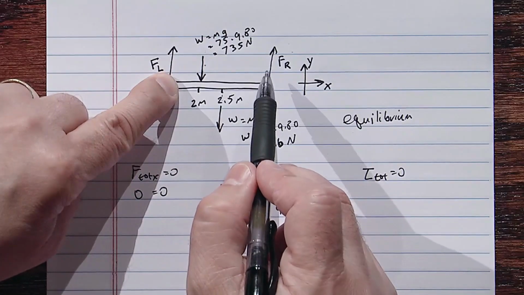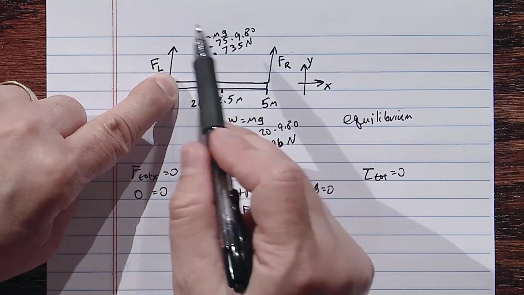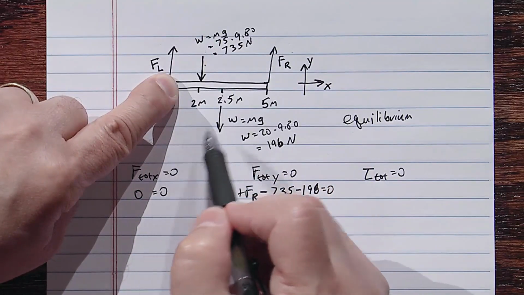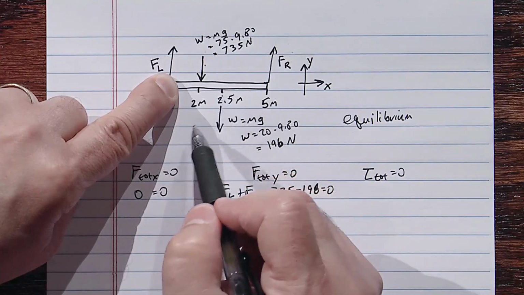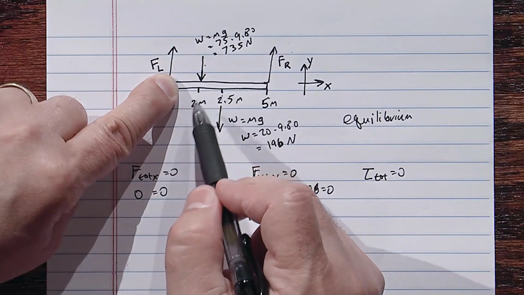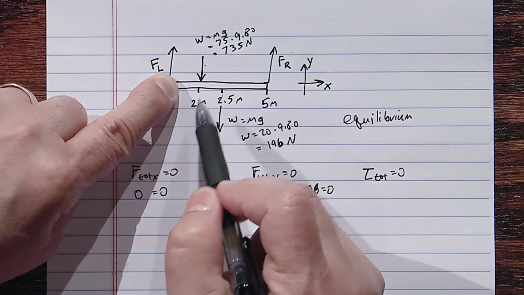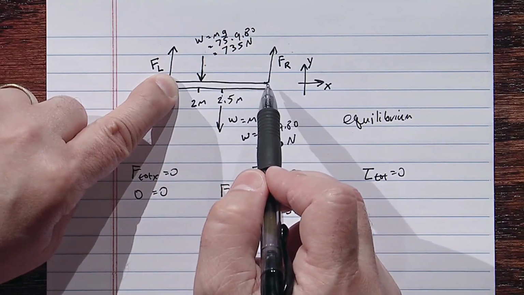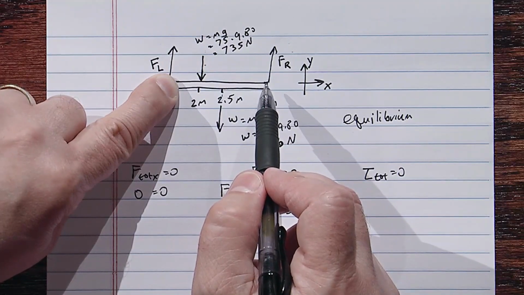Force right will pull the board in the counterclockwise direction, giving us a counterclockwise torque. This force will pull the board in the clockwise direction, giving us a clockwise or negative torque. This force will push the board in the clockwise direction, giving us a negative torque as well. So force right is the only force with a positive torque.